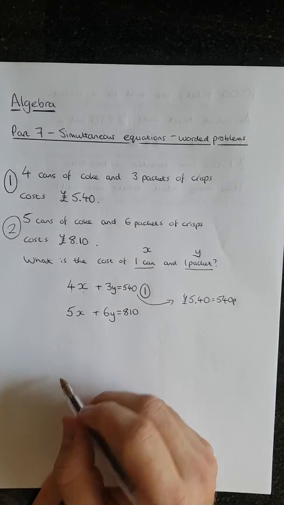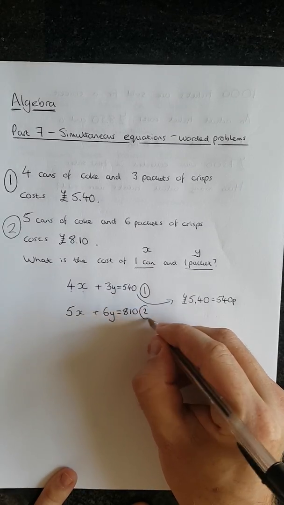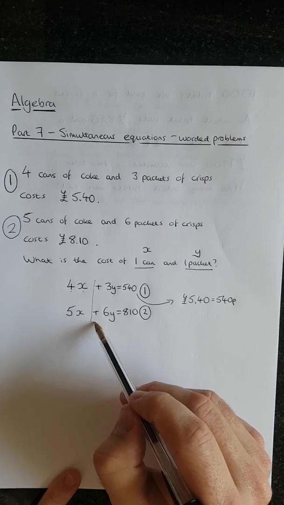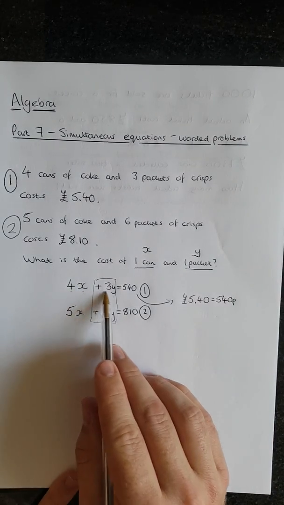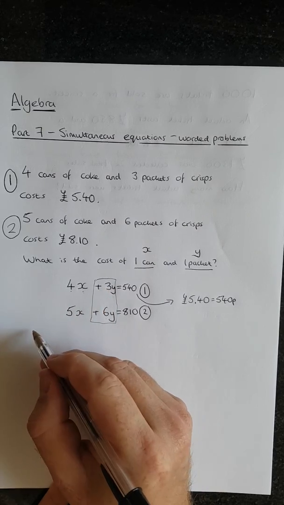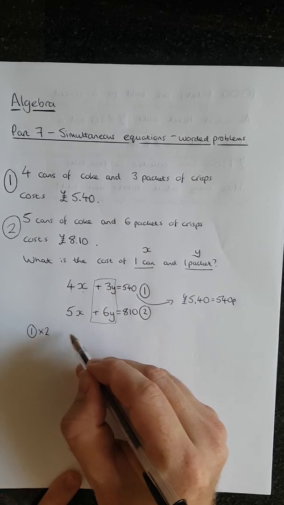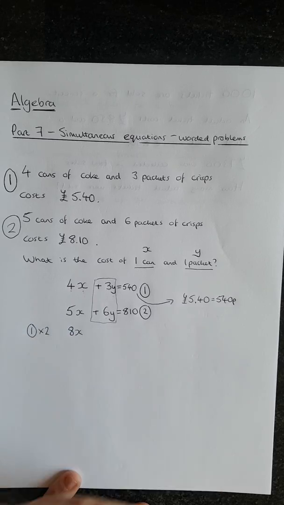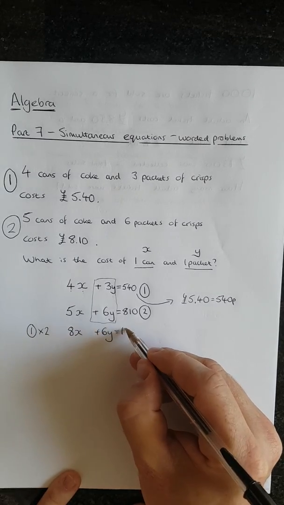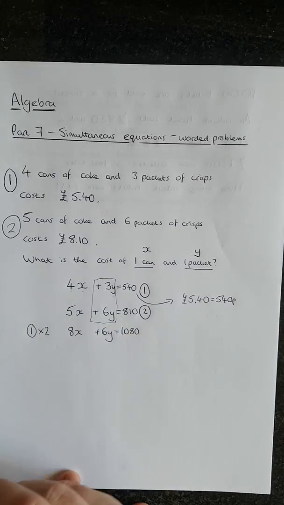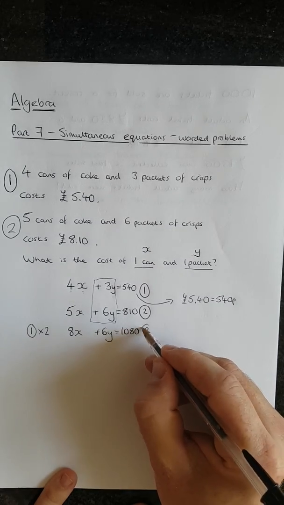So I've got to now make one of my variables match, and luckily here I have a good situation where I can take this one and double the first one. So double the 4x, double the 3y, double the number, and call it equation 3.